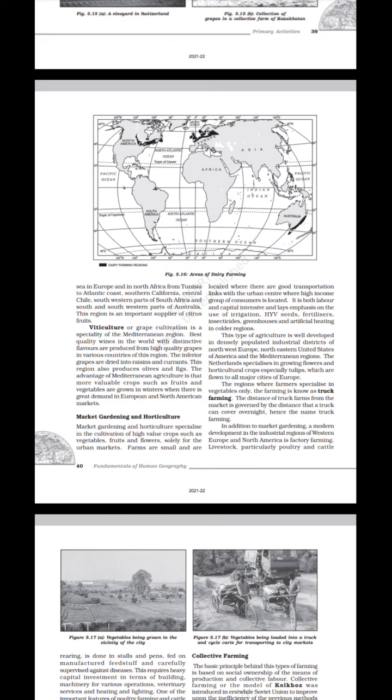Market gardening and horticulture. Market gardening and horticulture specialize in the cultivation of high value crops such as vegetables, fruits, and flowers. So, only for the urban markets, farms are small and are located where there are good transportation links with the urban center where high income group of consumers is located. It is both labor and capital intensive and lays emphasis on the use of irrigation, HYV seeds, fertilizers, insecticides, greenhouses under artificial heating in colder regions.